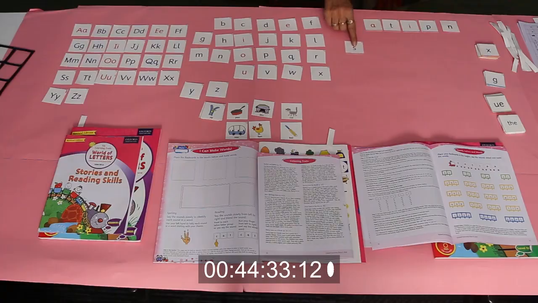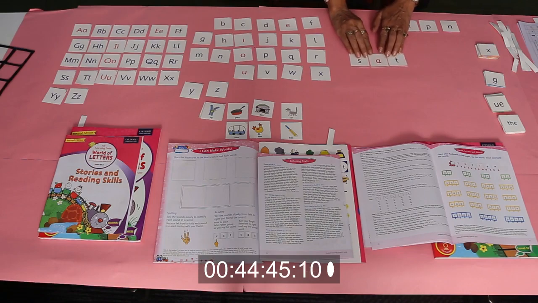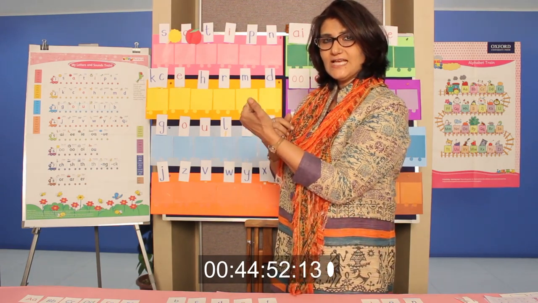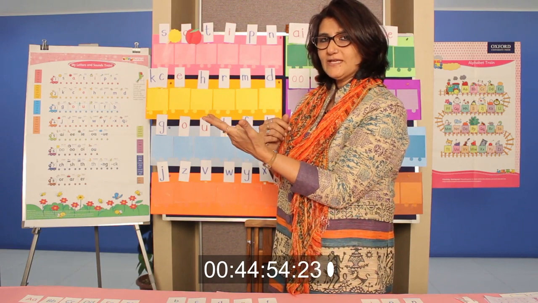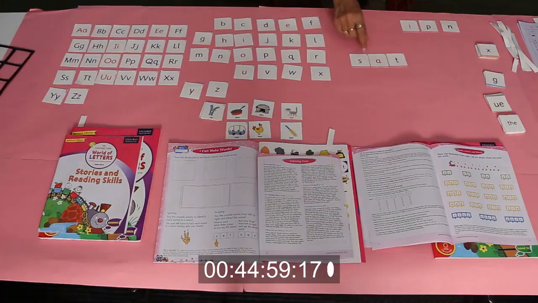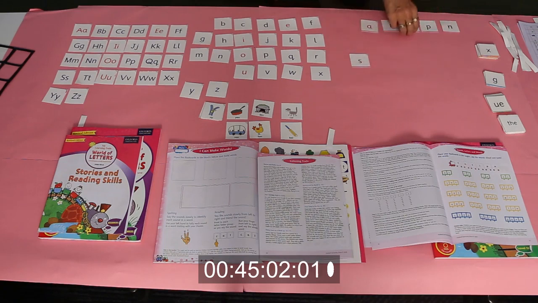They can choose s, a, t and read it and say sat. They can either place it back or leave the word here and listen to the next word. So the next word could be sip: s, i, p, sip. They then pick up the cards, put s, i, p and read the word.